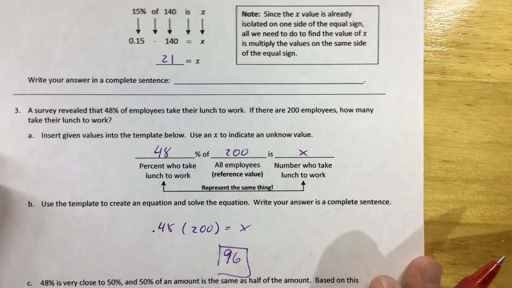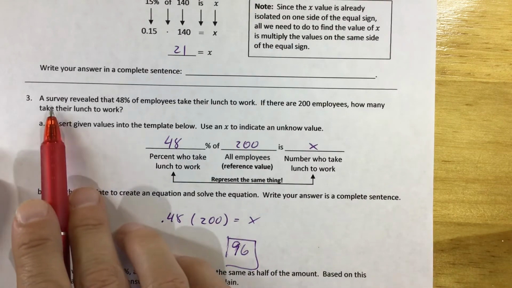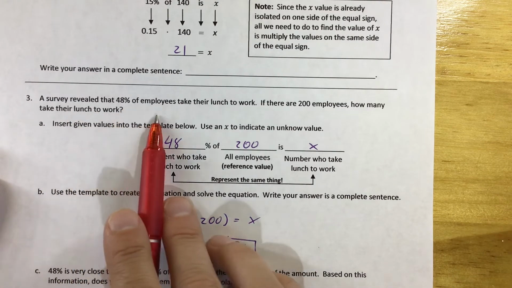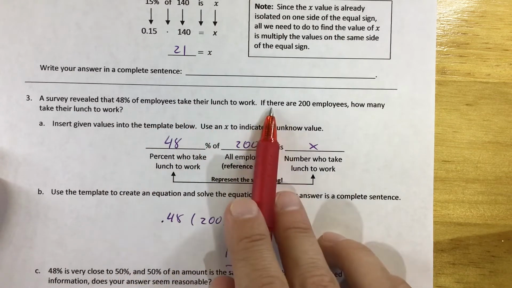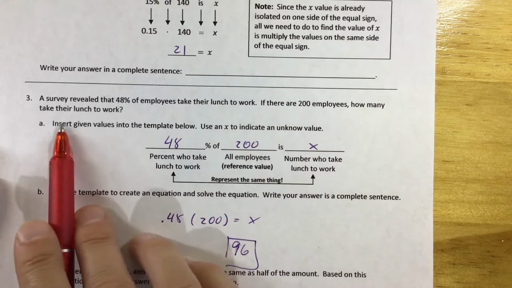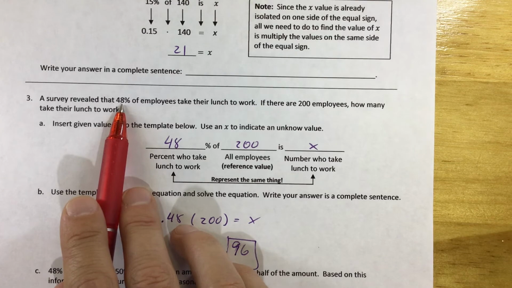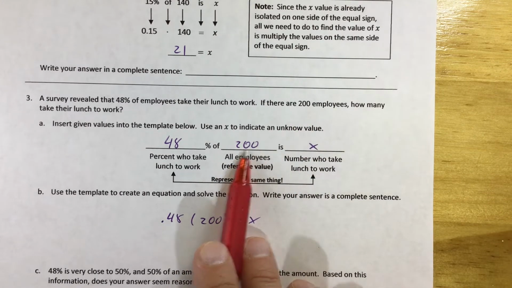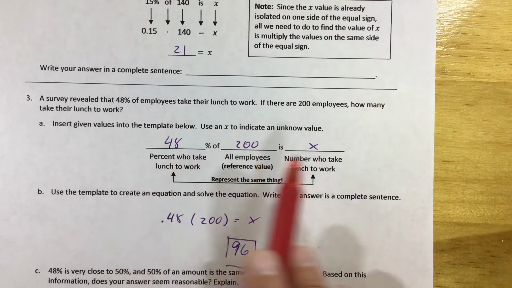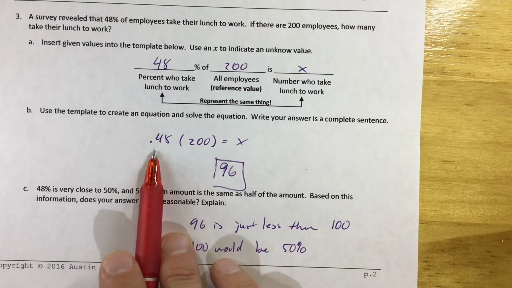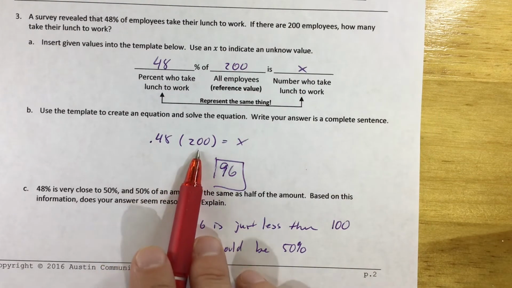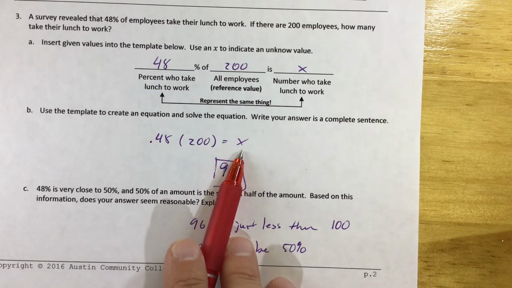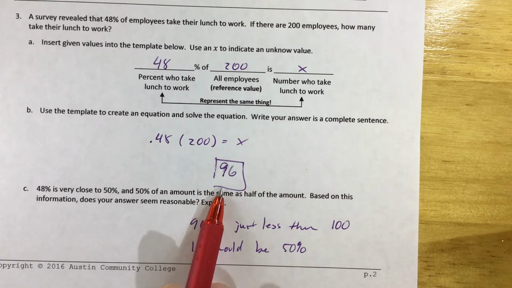All right, question 3, we now get to look at a different one and just see how all this stuff goes into their spots again. A survey revealed that 48% of employees take their lunch at work. If there are 200 employees, how many of them take their lunch? So we know the percentage that take their lunch. We don't know the number of people that take their lunch. We do know the total number. So total number in the middle, percentage is going to go on the front. What we're looking for is the x. Change that into an equation, and we get 0.48 multiplied by 200 is going to give us x. That answer turns out to be 96.